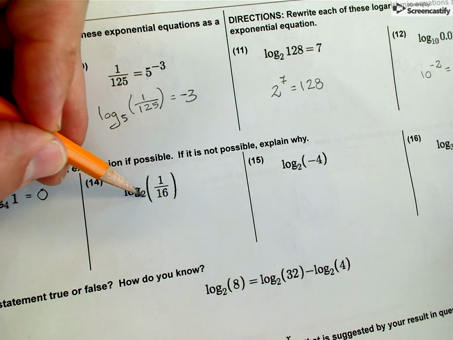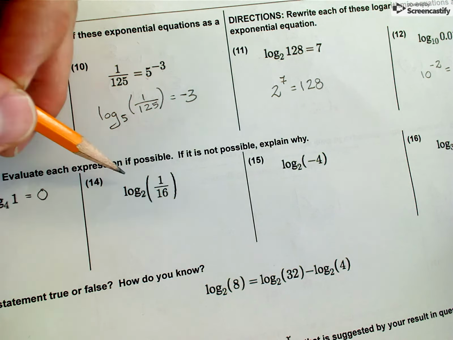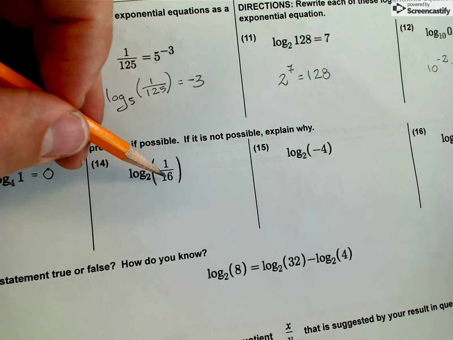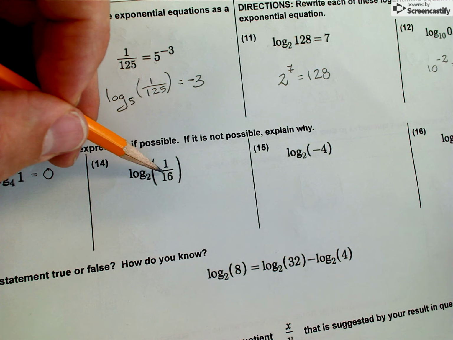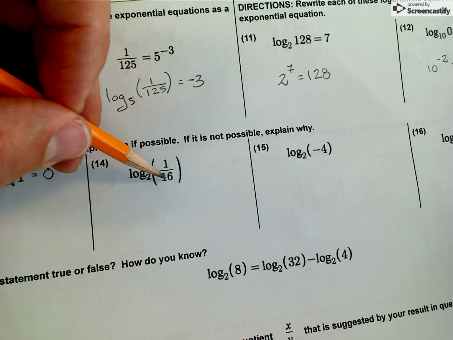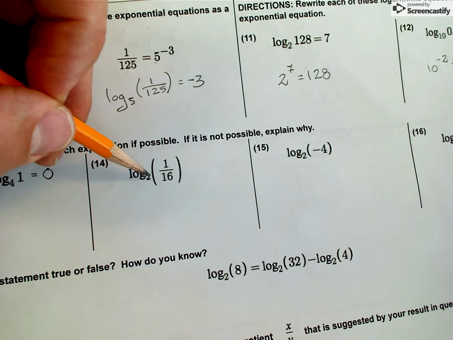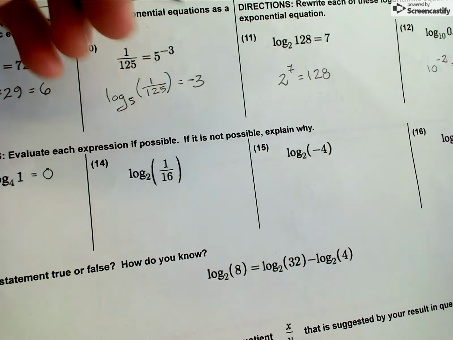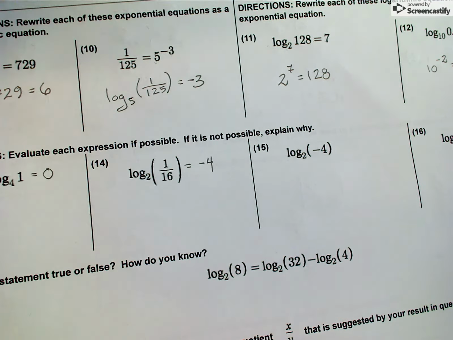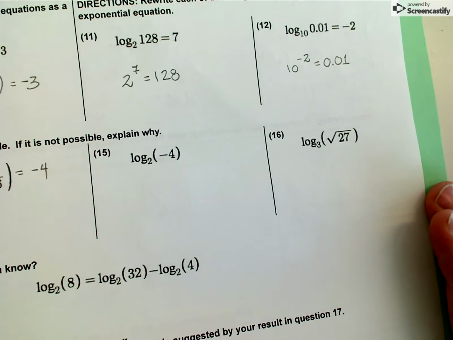Next one, maybe a little more challenging, log base 2 of 1/16. So the question here, 2 to what power equals 1/16? And by now, I hope you recognize that when you have a fraction like this, it's 1 over some power of 2. That's 2 to the 4th, 16. You're going to end up with a negative exponent. So in this case, 2 to the power of 4 is equal to 16. So 2 to the power of negative 4 equals 1/16. And so my solution there is just negative 4.